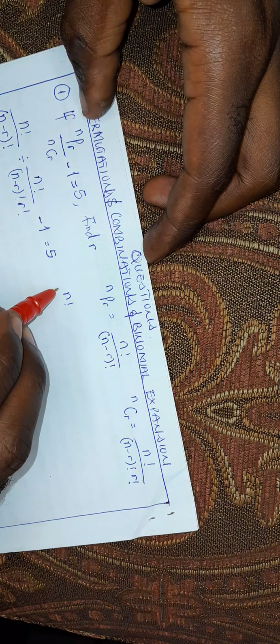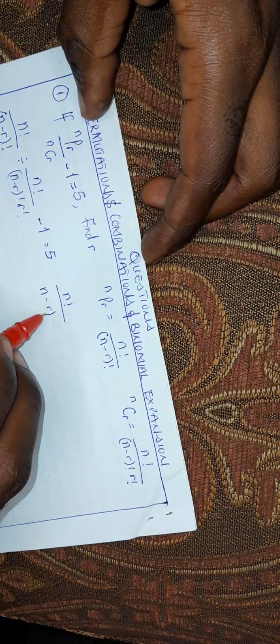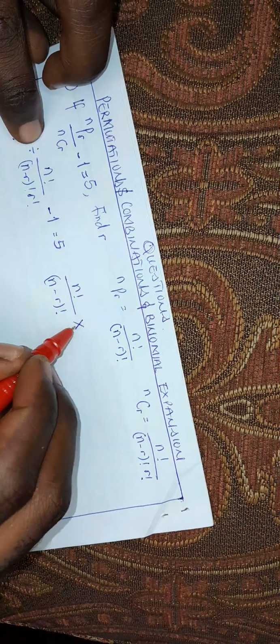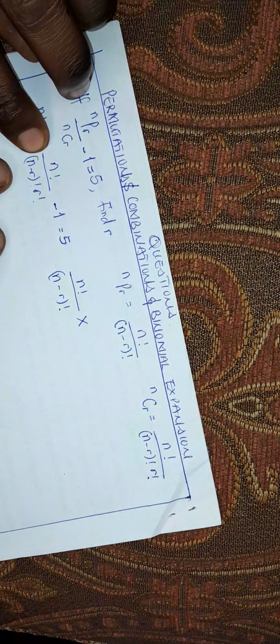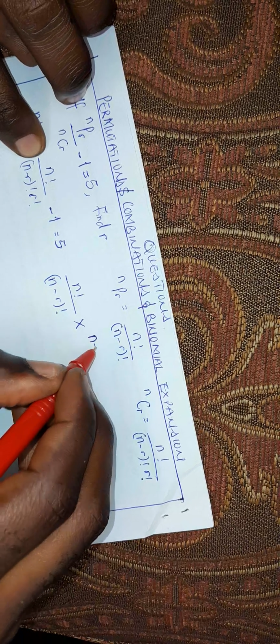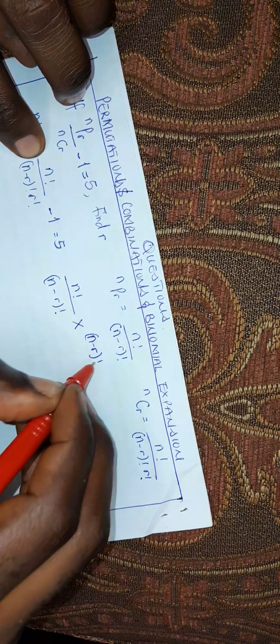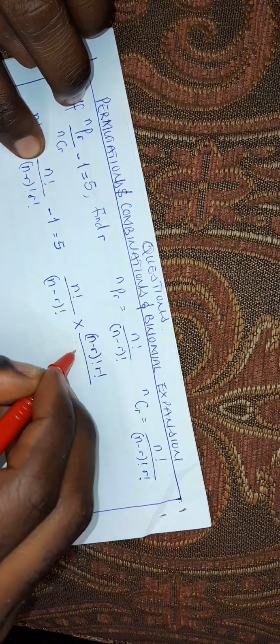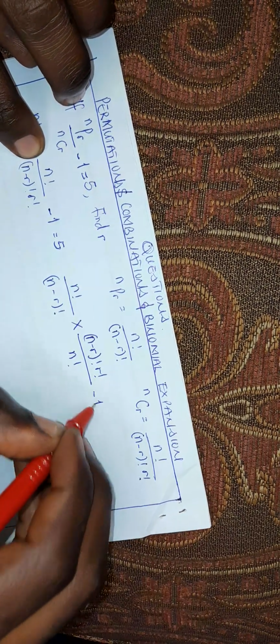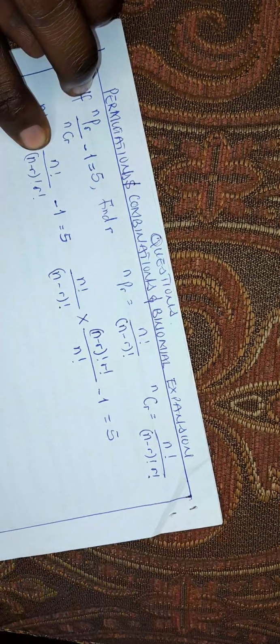So that's n factorial over n minus r factorial. This division sign will turn to multiplication. What's at the right hand side will flip. So I have n minus r factorial over n factorial, minus 1 equals 5.